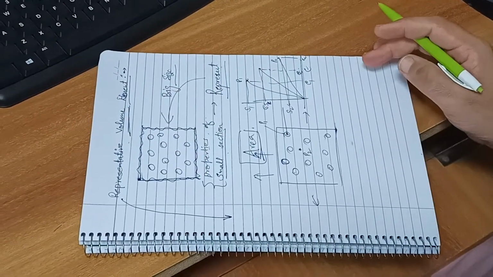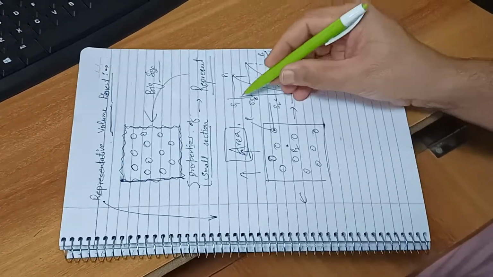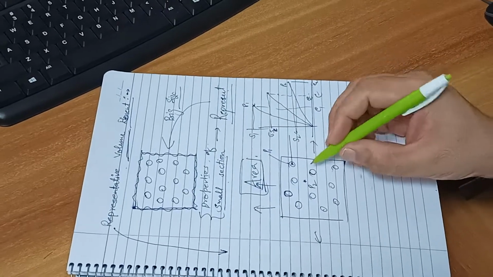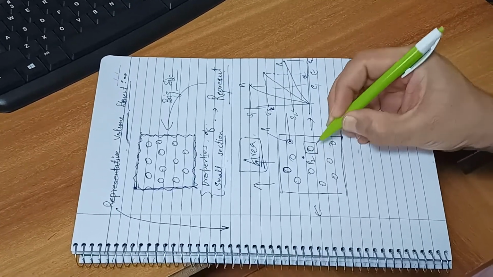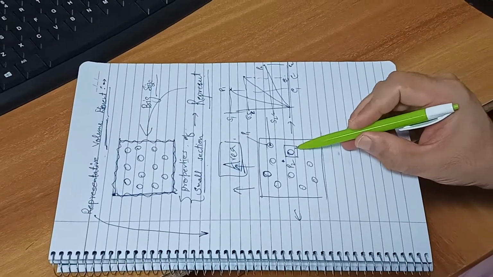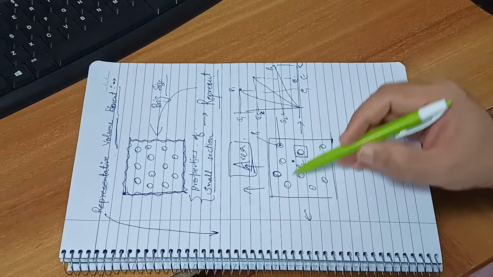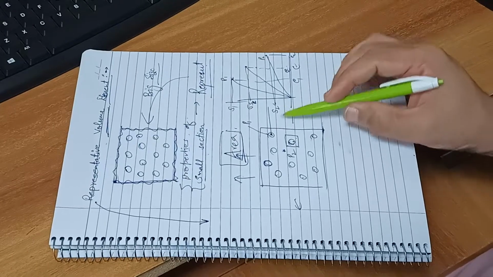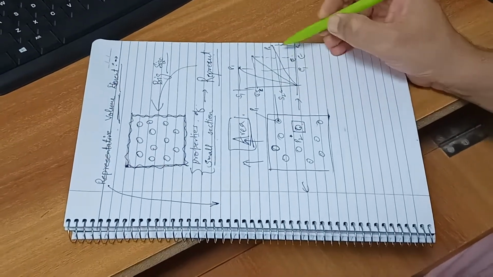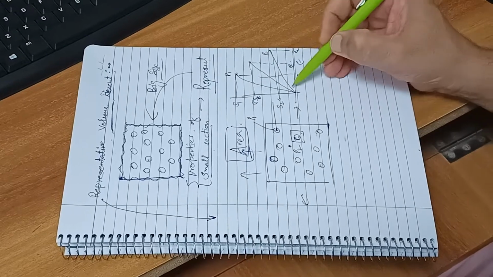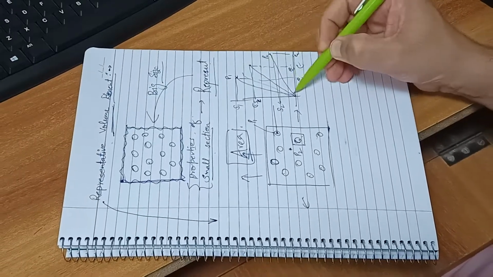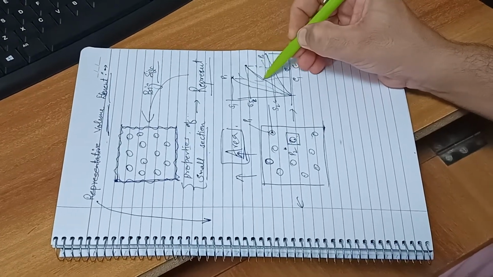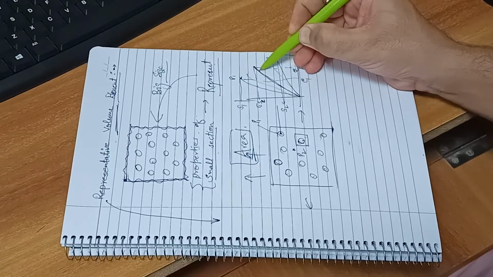Now moving forward, instead of taking one point, if I take a little bit bigger area, suppose this big area, which has some matrix and some fibers, then of course it will not be like this property, and it will not be this one. It will be in between these two. It can be here or it can be here, but still it may not represent the actual property. This is where we want to reach. This is our objective, this is our target.